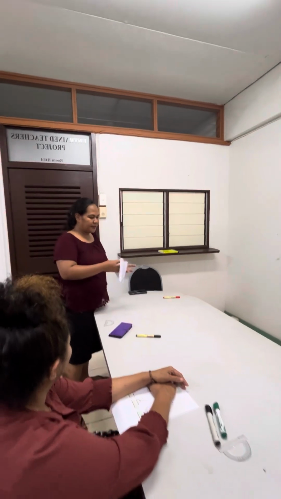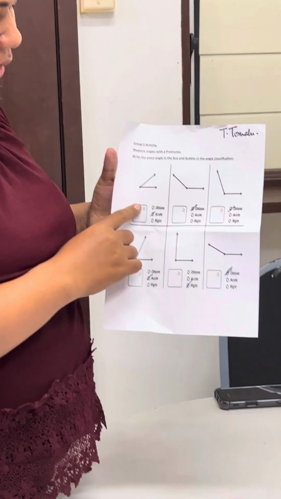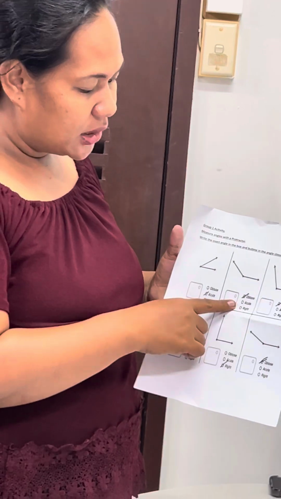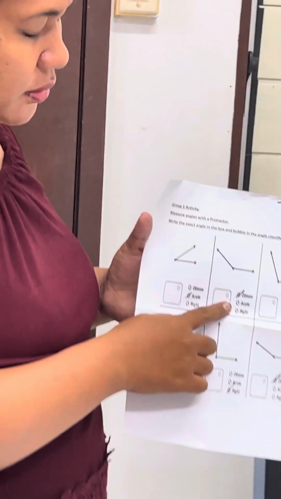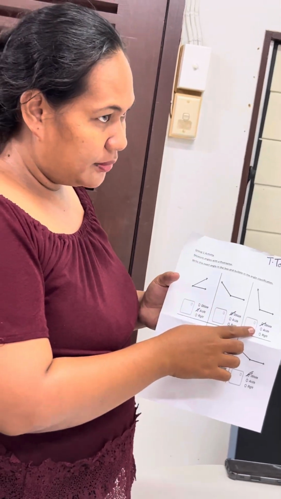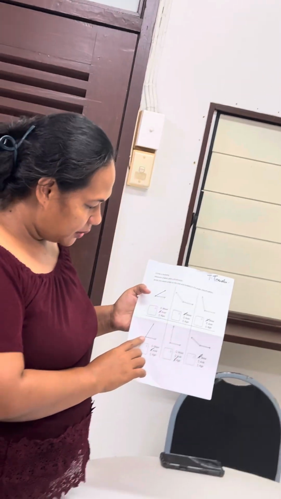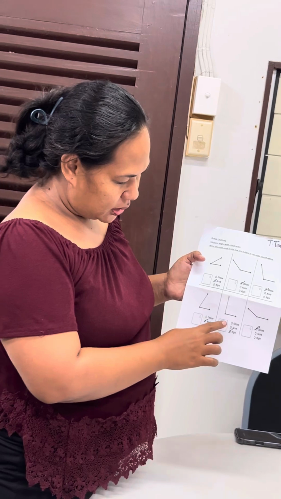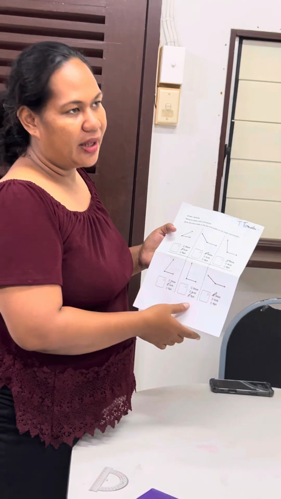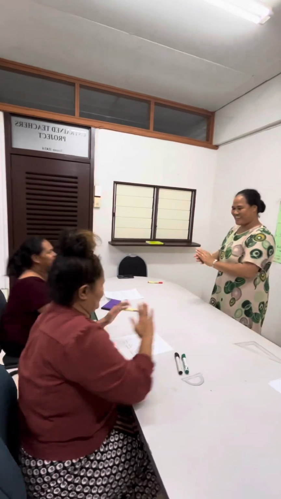Okay, our group's answers. The first one is an acute angle because it's less than 90 degrees. The second one is an obtuse angle, it's more than 90 degrees. The same with number 3. And this one is an acute angle again because it's less than 90 degrees. This is a right angle, and the last one is an obtuse angle. It's more than 90 degrees. Alright, this is correct. Give a hand to the group.